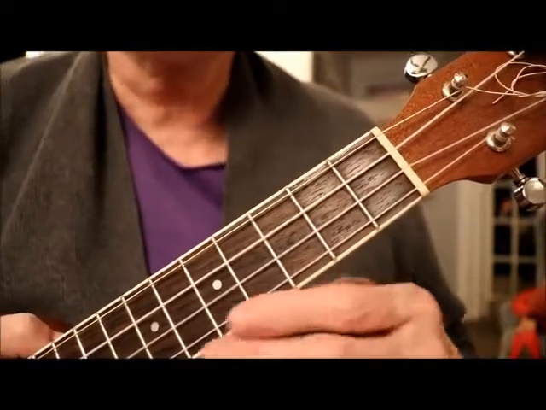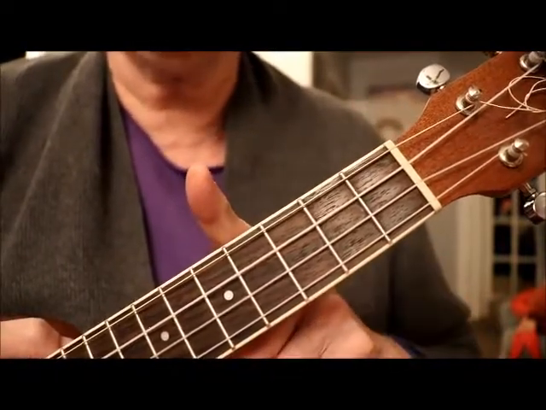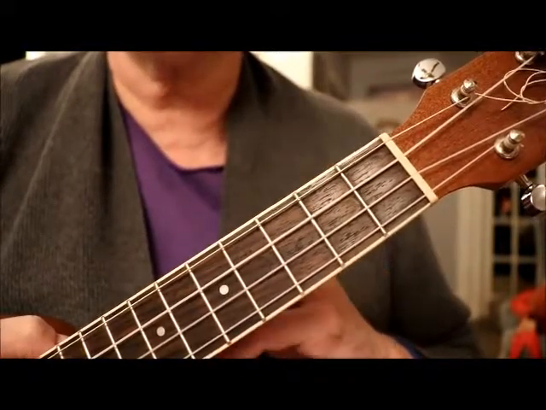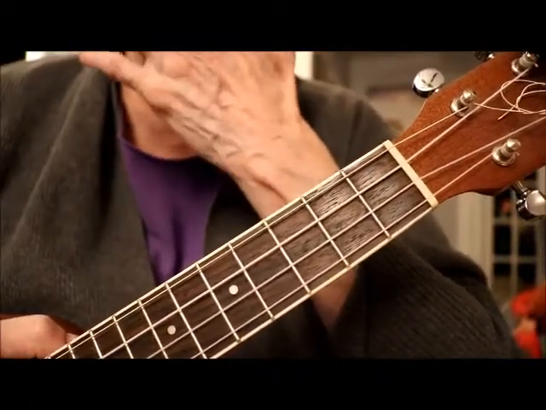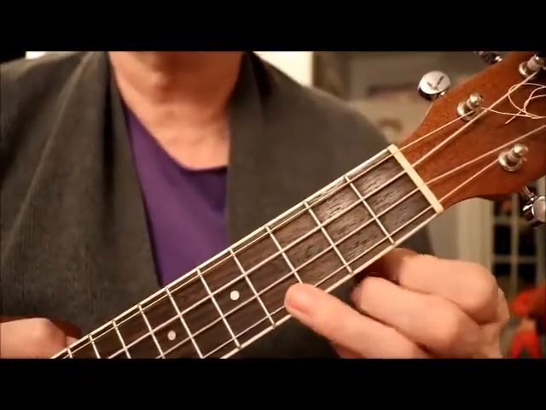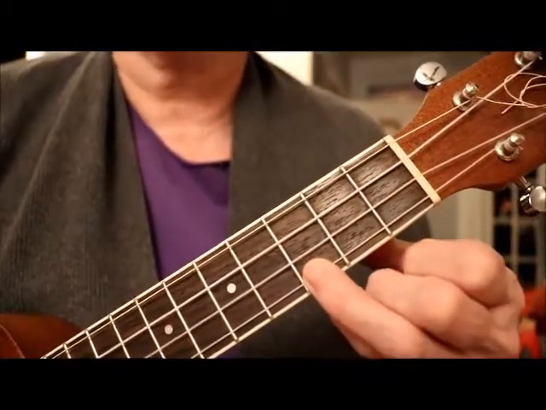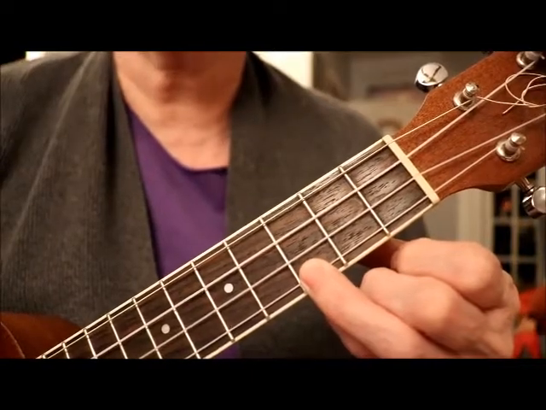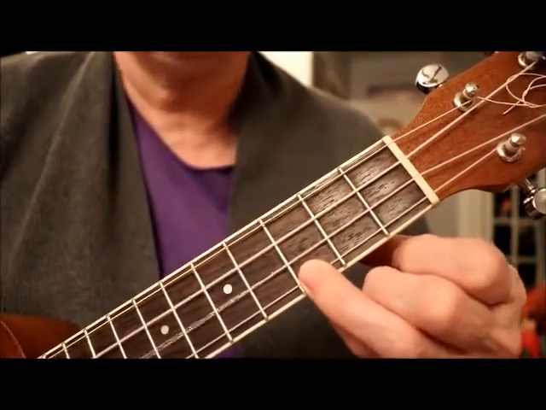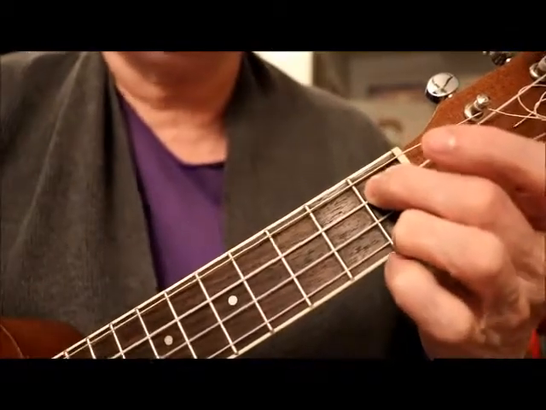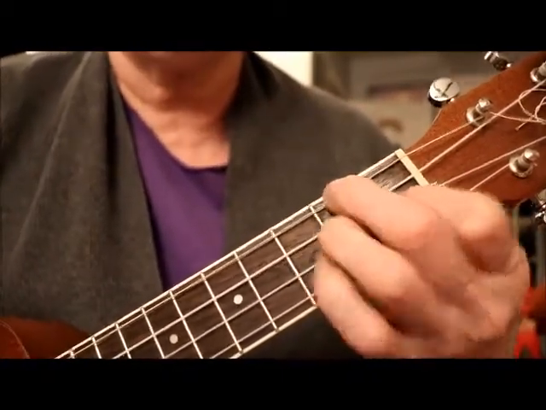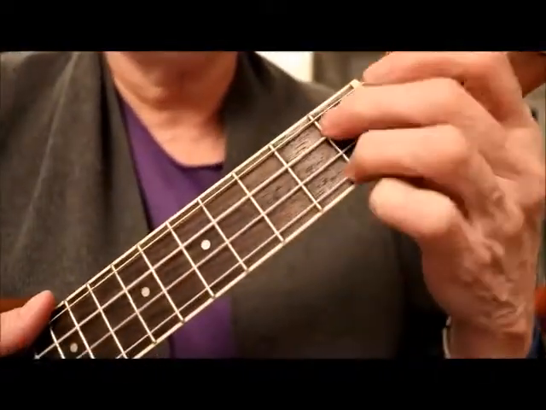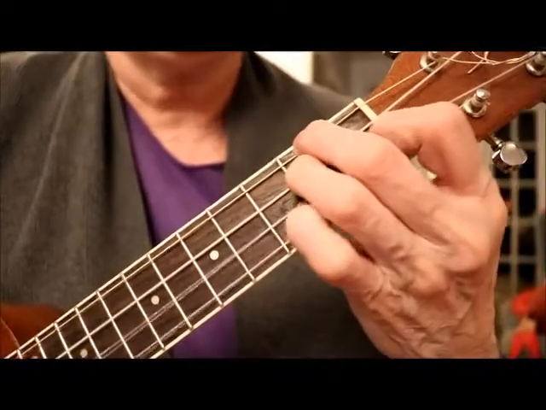Okay. So let's try this whole 4-chord intro pattern. And just as an aside, there are lots of songs that you can do 4-chord intro patterns with. So let's play it together. Ready? We're going to do it 2 times through. So get ready on your C. Ready?